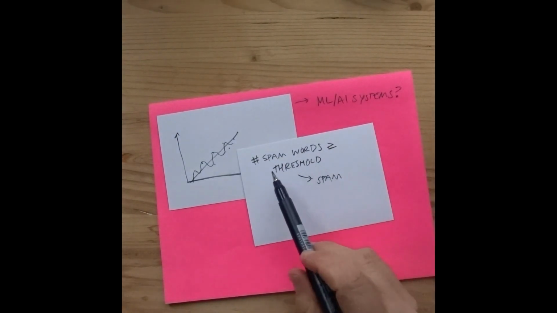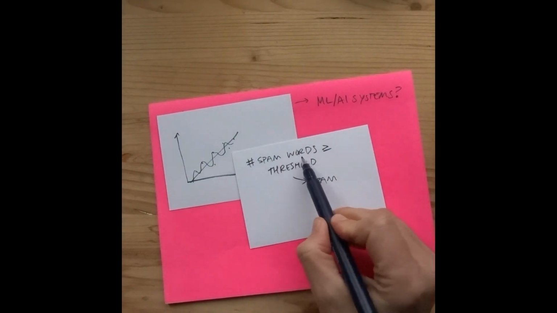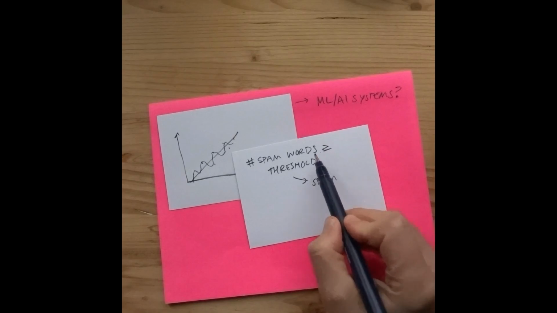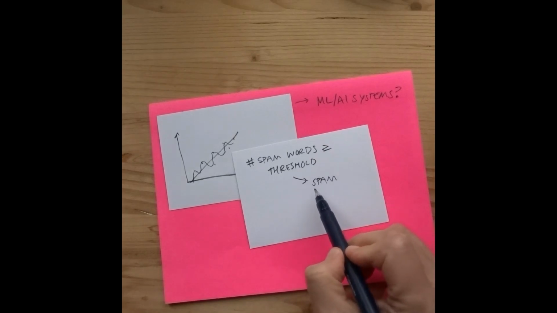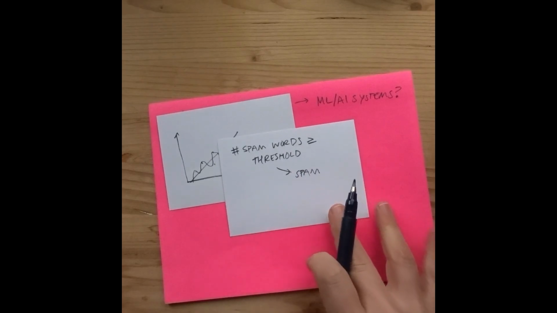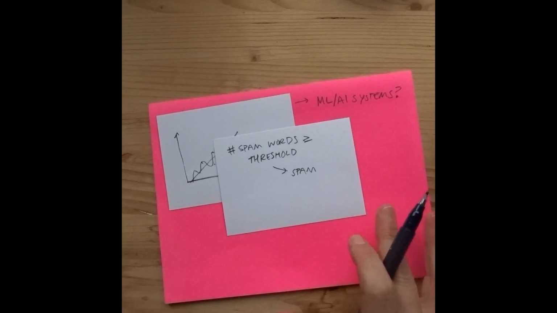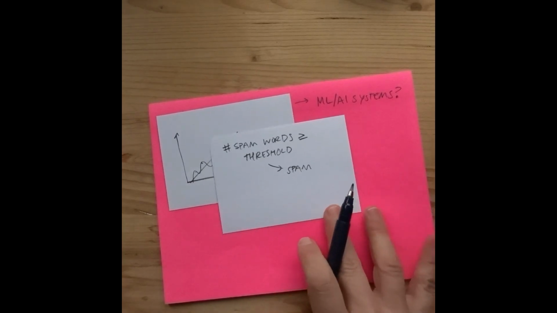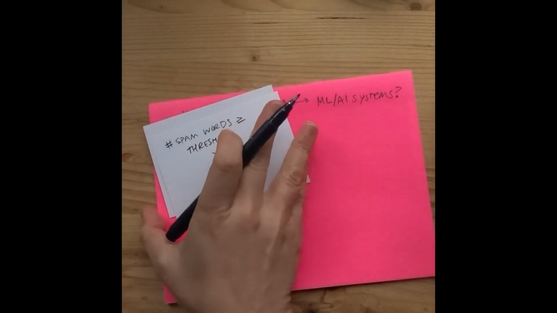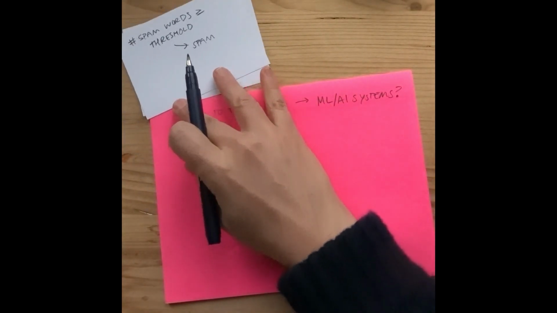Or it could be even other ways that we tried to take words we understand, like the number of spam words, and calculate if it's above or below a certain threshold and then mark it. And these are really simple machine learning, sometimes even not machine learning, but statistical problems or algorithm-based problems. So that's pretty easy stuff, and that we've been doing for a long time.